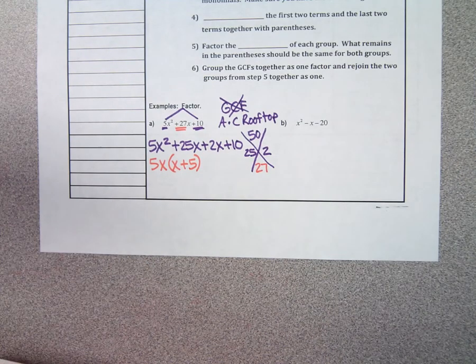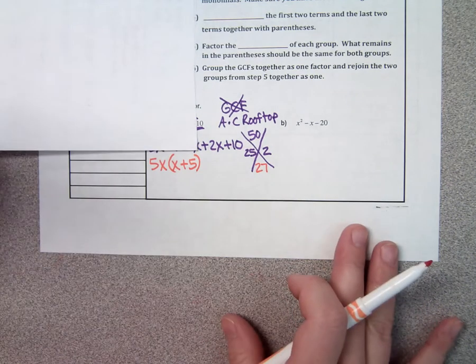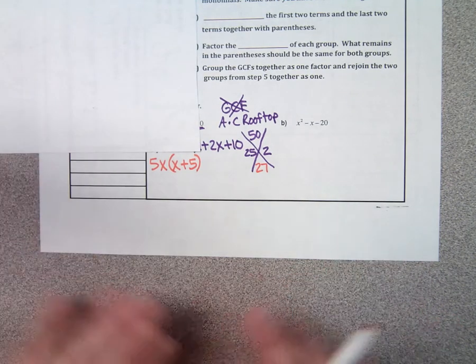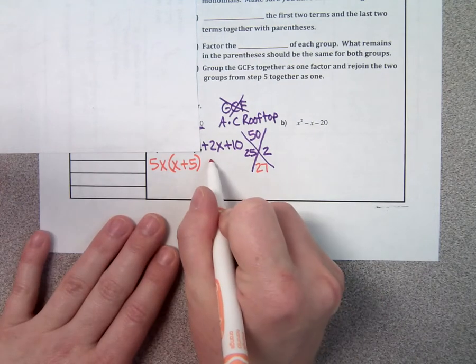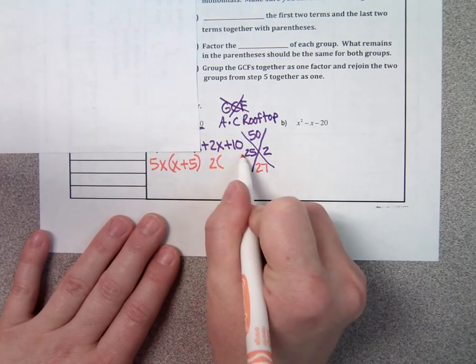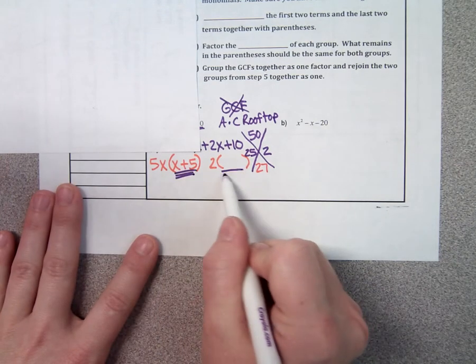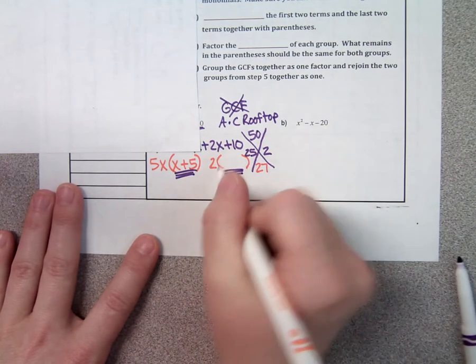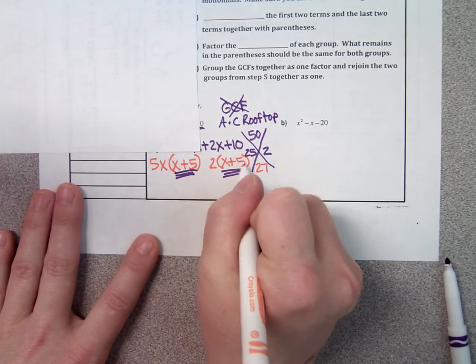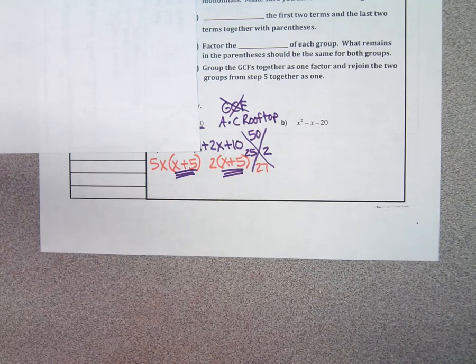Okay. Then I look at the back two things. Looking at those back two things, what's the greatest thing that will go into 2 and 10? 2. Do they both have x's? No. Nope, so no x's. And then this is where I feel like I'm cheating. If I wrote x plus 5 here, I'm just going to write x plus 5 here. The two things in parentheses have to be the same. Absolutely identical. Have to be.